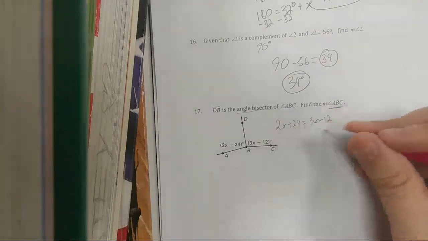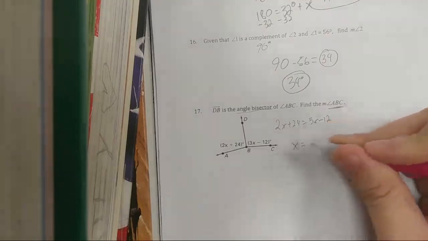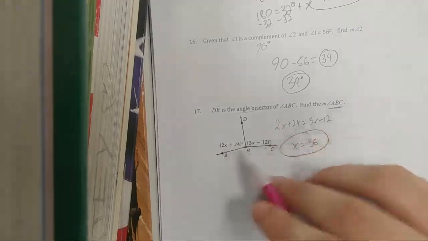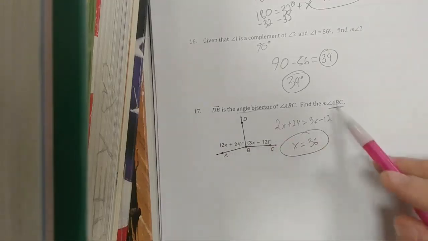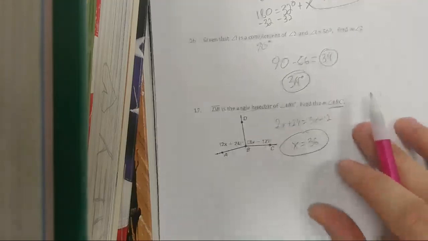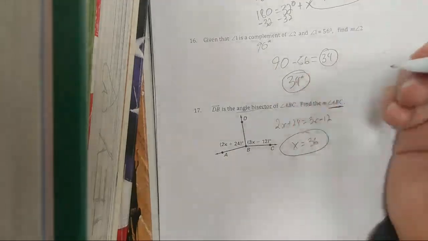Subtract 2x plus 12, x equals 36. Now I'm going to plug 36 into one of these. Remember, since I know they're bisectors, I know they're going to be equal to each other. So I don't really have to plug into both of them. I just plug it into one of them and repeat.